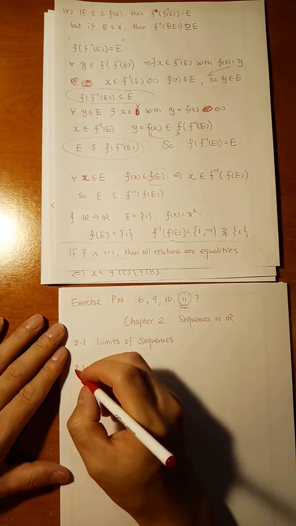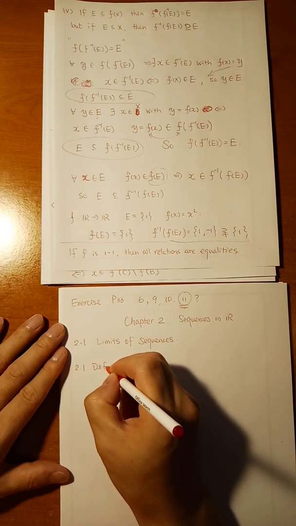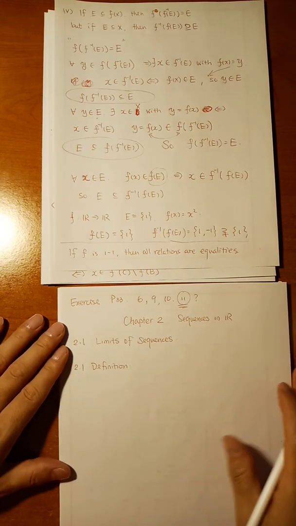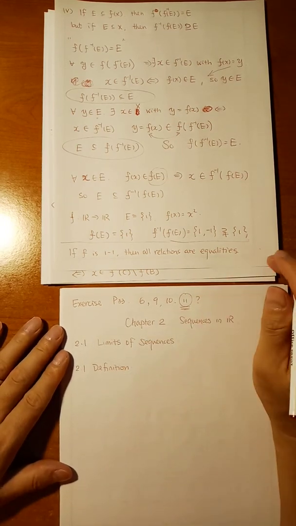So 2.1, the first definition. Let's define what convergence is and what the limit is.